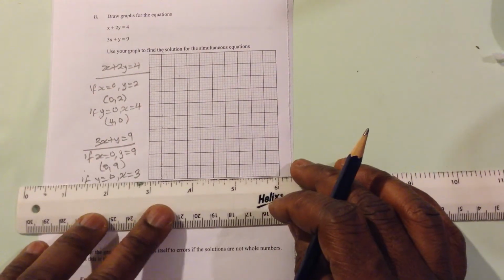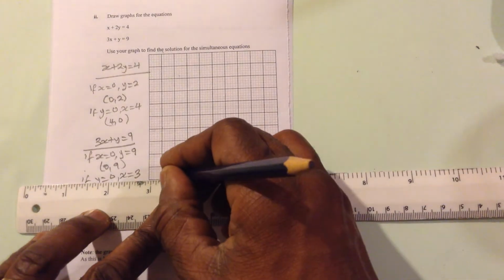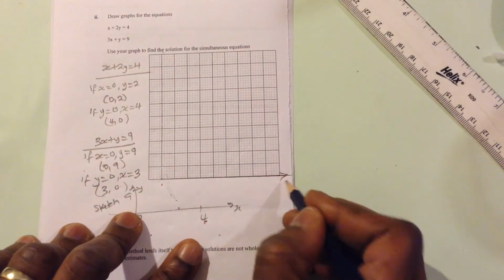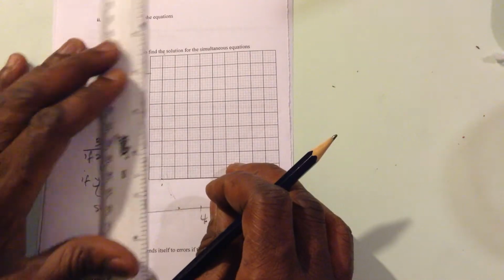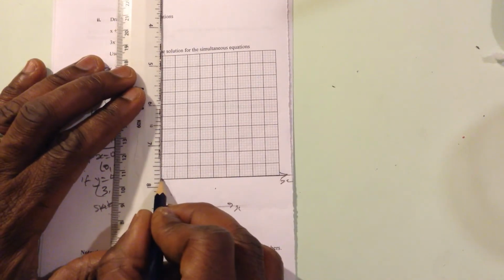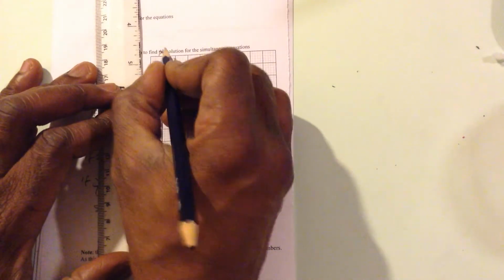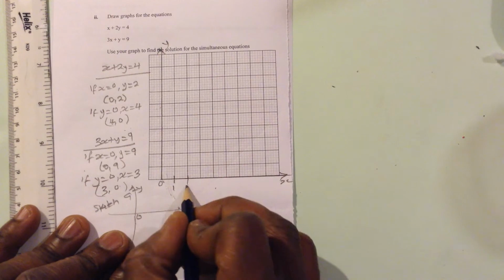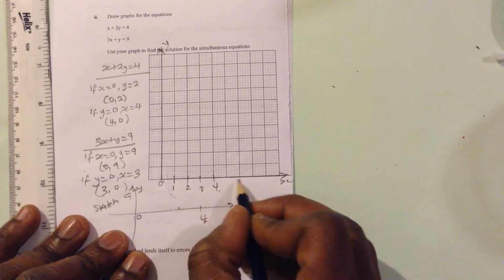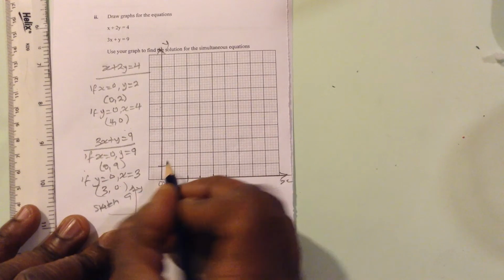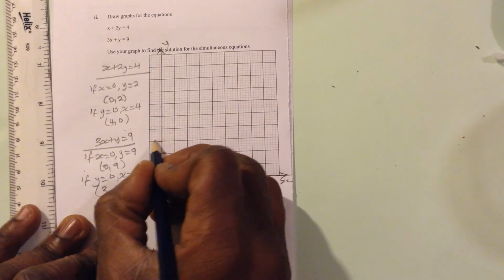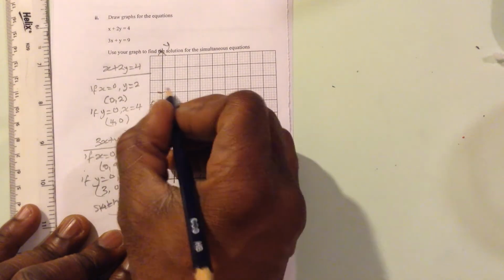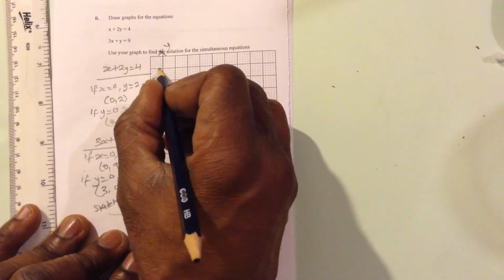So we have our x axis needing 0 to 4. So anything covering 0 to 4 will be great for our x. And for our y is 0 all through to 9. So that is our y-axis. So we have 0, 1, 2, 3, 4, 5, and so on, 1, 2, 3, 4, 5, 6, 7, 8, and 9.